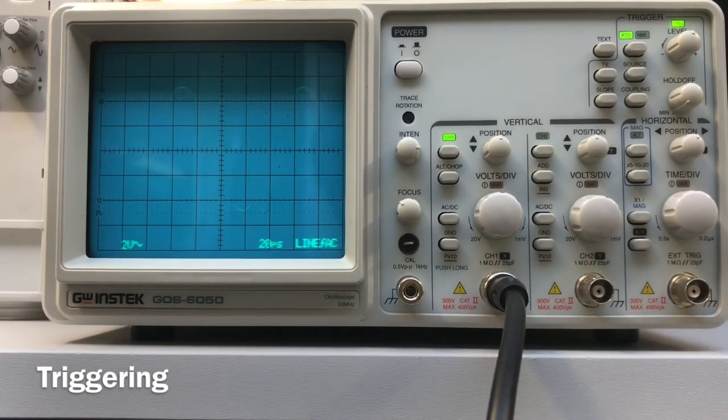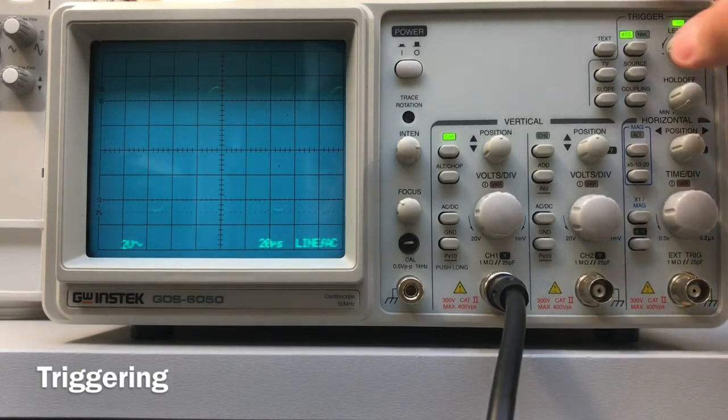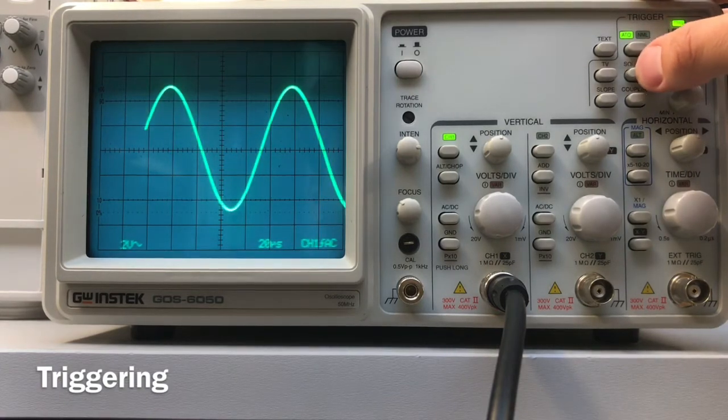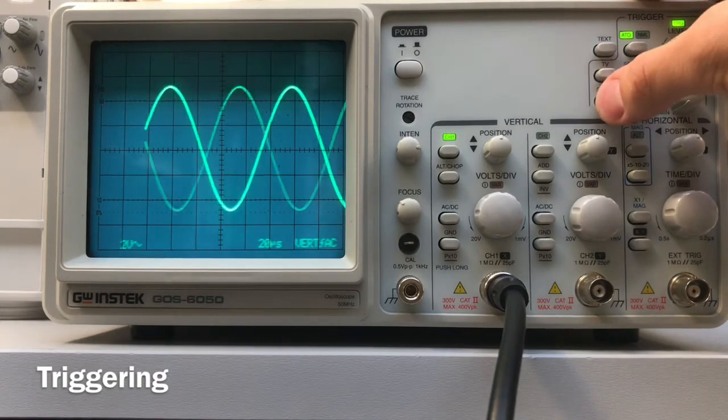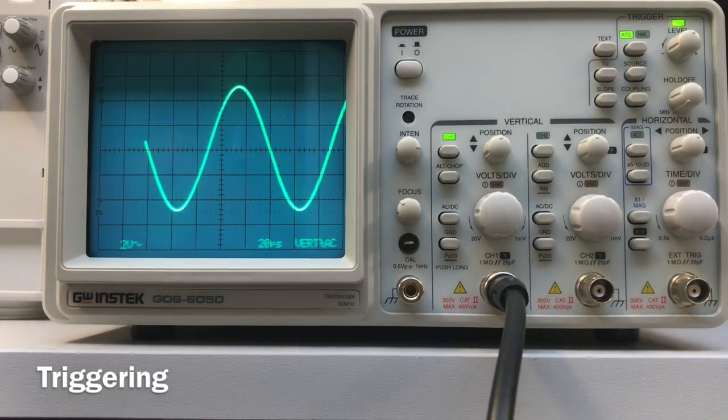Then you can change the slope here, which is just changing the gradient. And then the coupling button has 3 options: AC mode, which eliminates any DC offset before adjusting the triggering point. Then the HRF mode eliminates the high frequency signal above 50 kHz, and the LFR eliminates low frequency signals below.